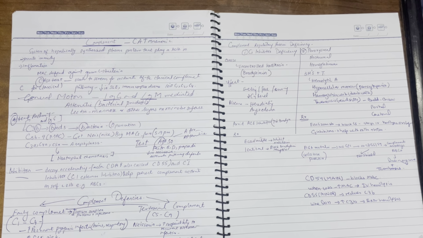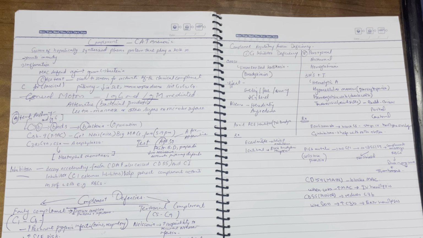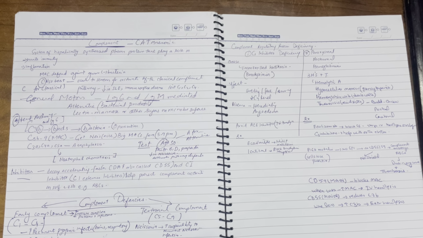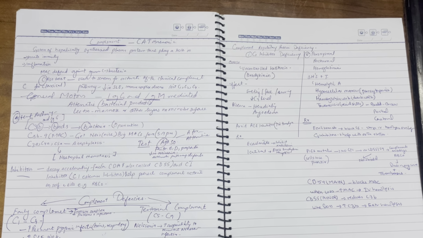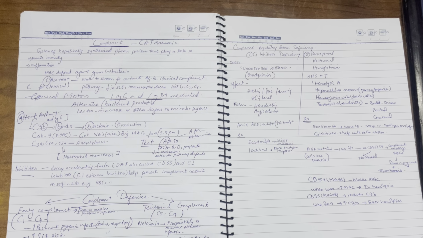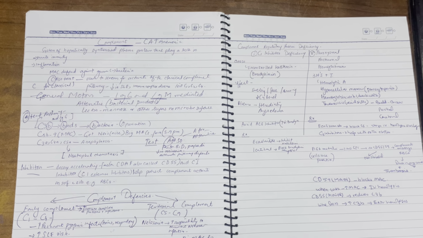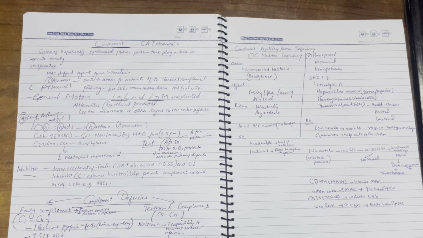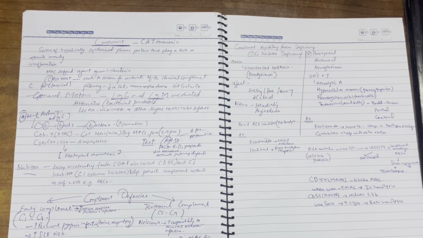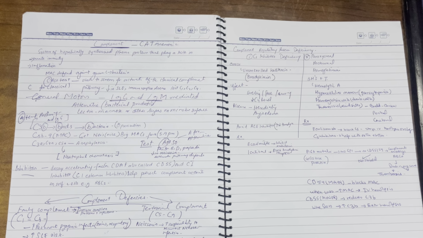The classical pathway is activated by IgG and IgM, and it is decreased in SLE and in immune complex diseases as well. C1, C2, and C4 are the components of the classical pathway. CH50 is a test that is used to screen for the activation of the classical complement. The alternative pathway involves C3b, C5b to 9, and C3a, C4a, C5a.